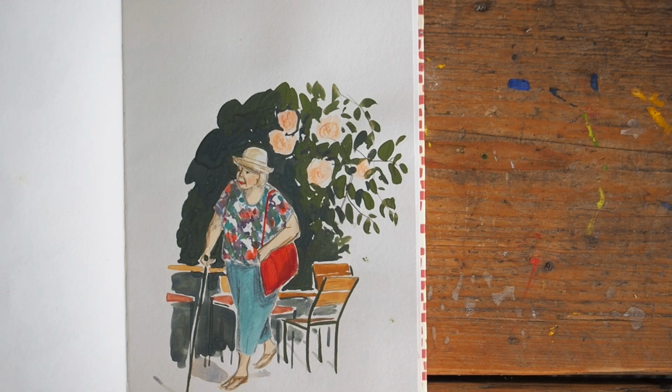So I thought it'd be really fun to show you the difference between a very direct observational drawing and turning that person into a character, what the difference is in the process. And I thought it'd be good to do a person I've already drawn so that you can really see the difference. And I just like this lady.